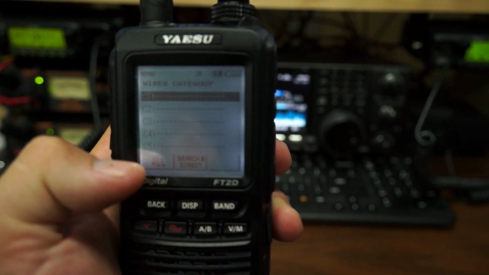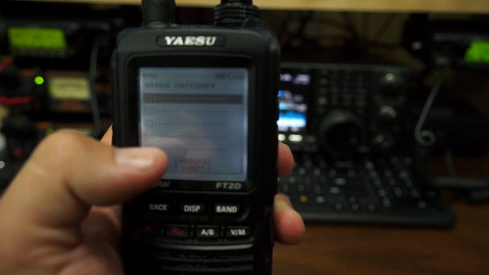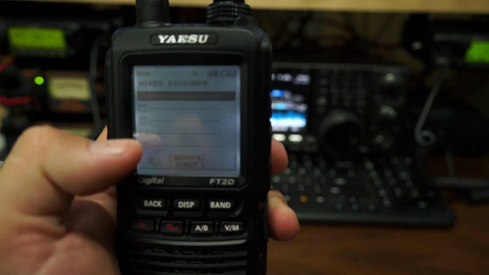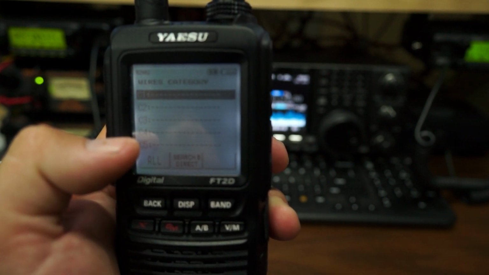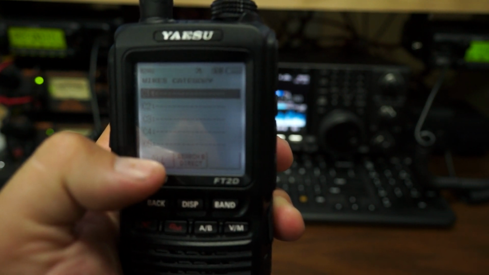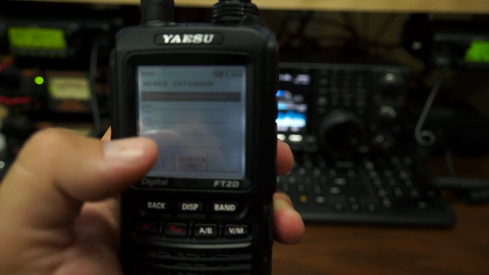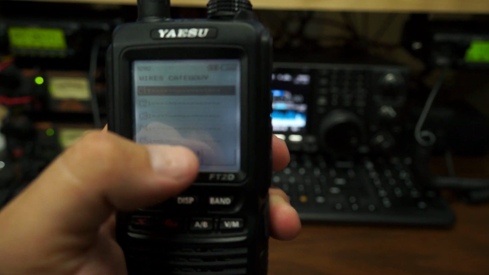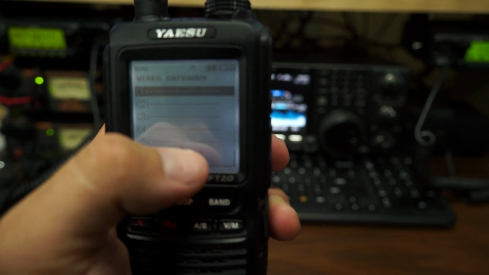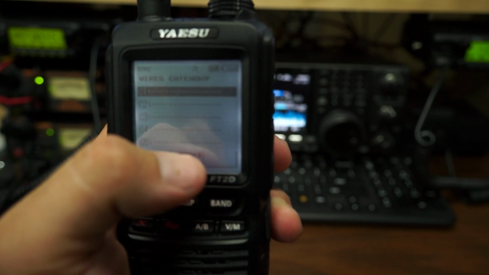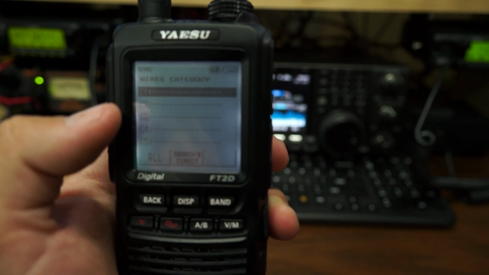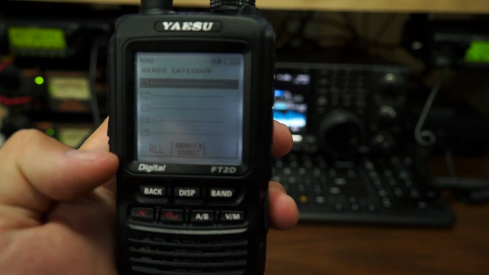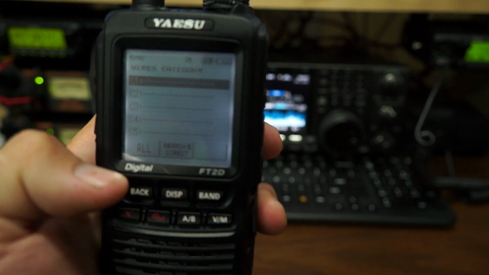If you have the FTM400, you can hit all twice, and it'll ask the node to send you all the top populated or top active rooms. For some reason, this FT2D doesn't do it that way. You can search for them, but instead of just searching for a specific room, we want to save them in the categories and be able to call them up at a whim, and not have to disconnect and connect using the computer.